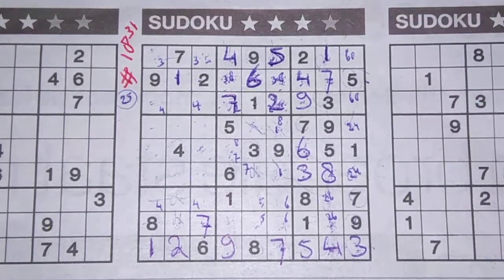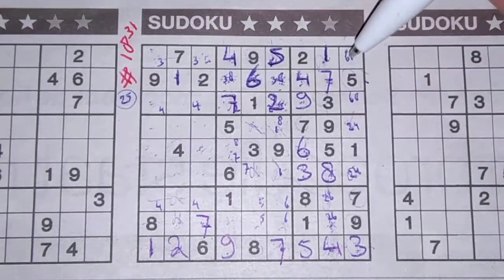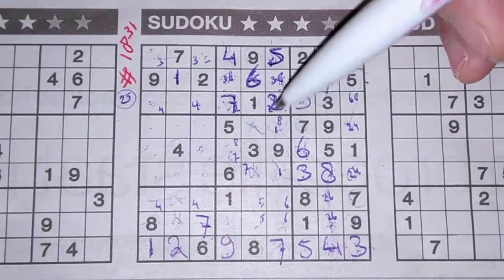2. I need a pair, I need a pair. 5, 6, 8.